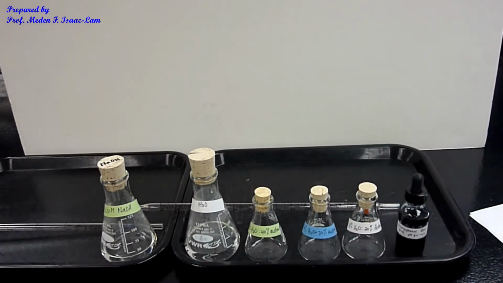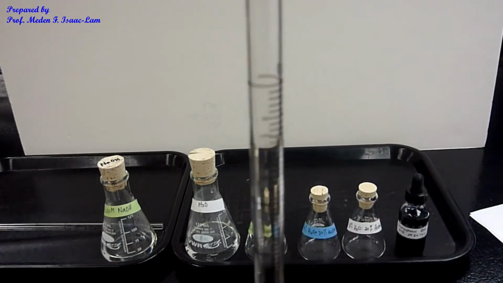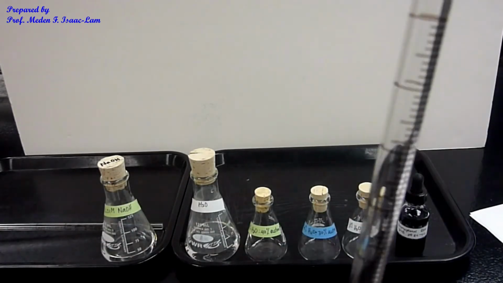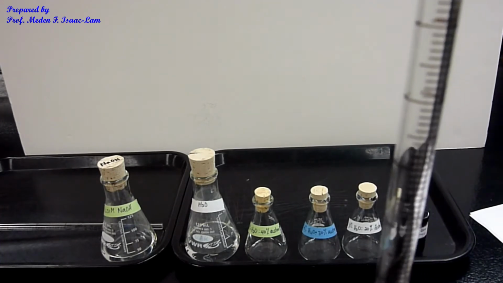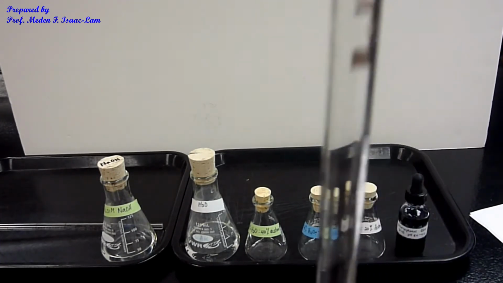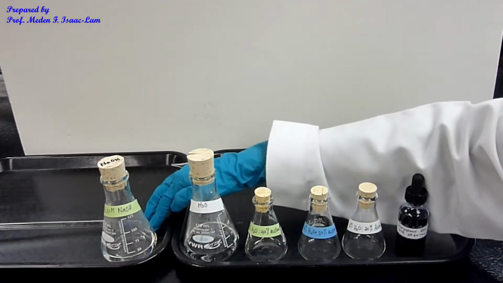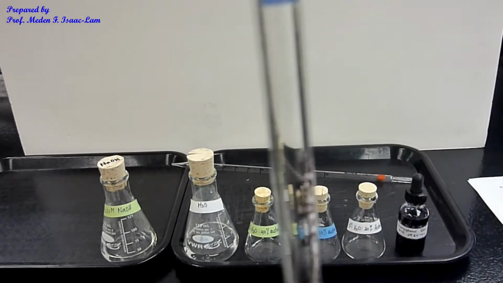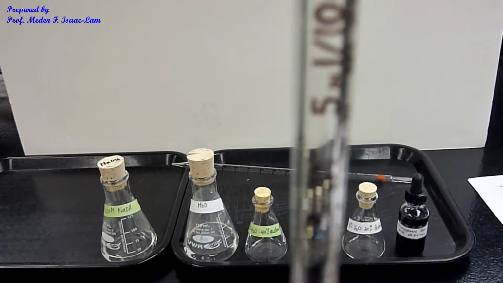So I'm going to use the straight pipette. This is for water because the highest volume is 6 mL. I'm going to use a 10 mL straight pipette. And then for the sodium hydroxide, another straight pipette. Because the maximum volume is 4, I'm going to use a 5 mL pipette. So that's the maximum.